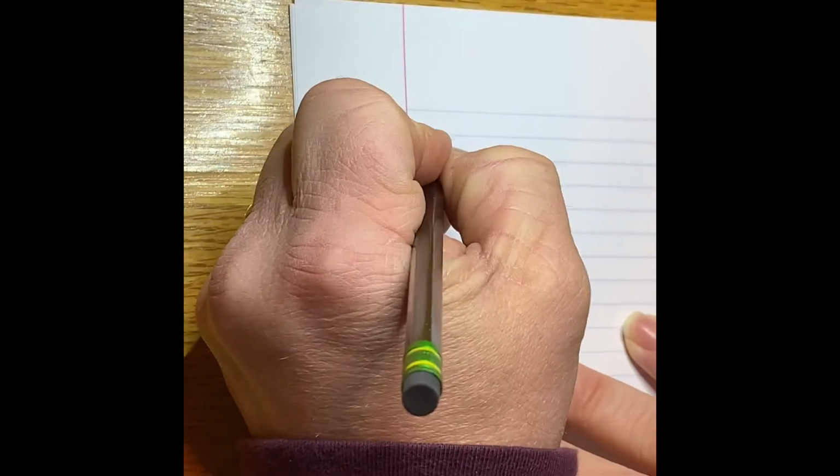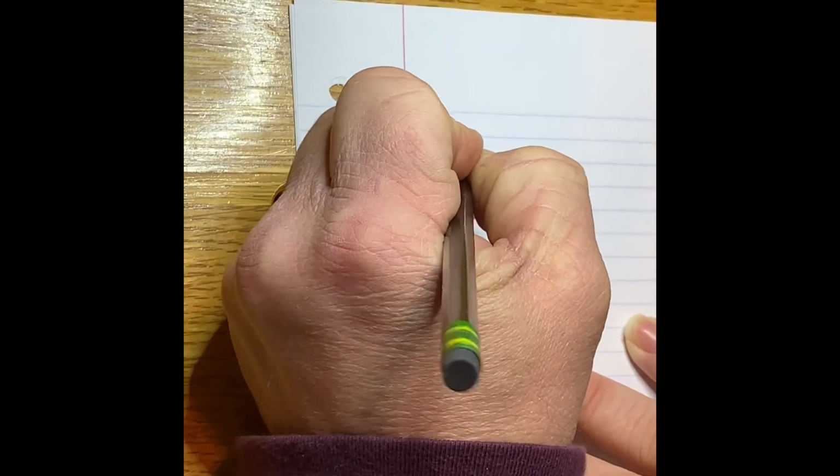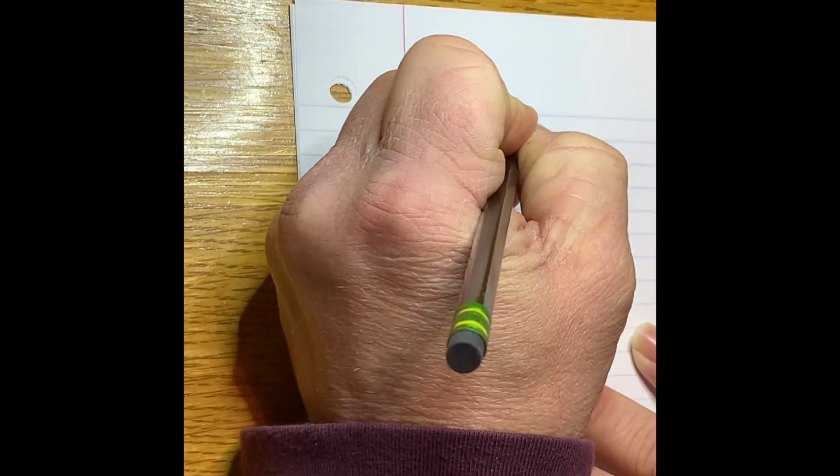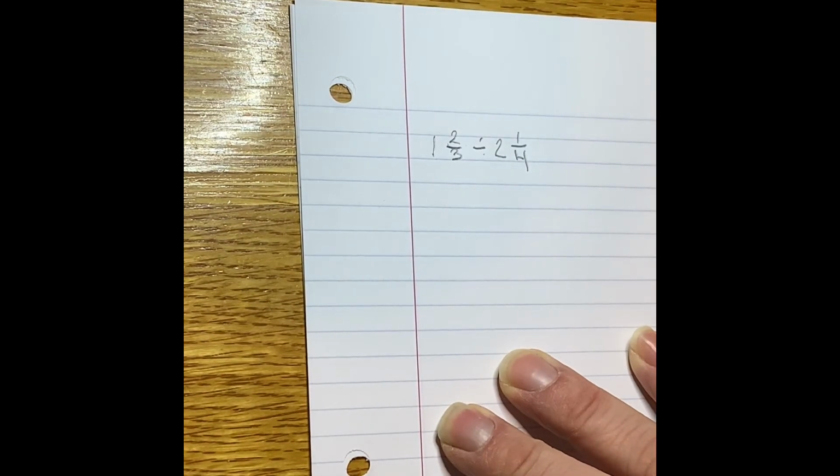Let's see if I can come a little further out. There we go. And I'm going to rewrite the question. The question was 1 2/3 divided by 2 1/4. Okay.